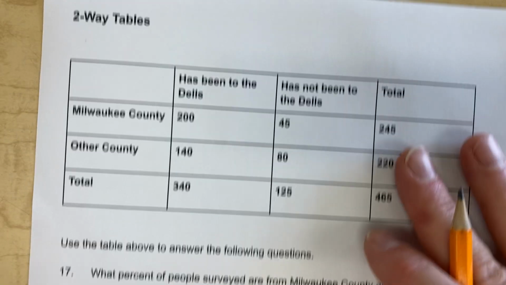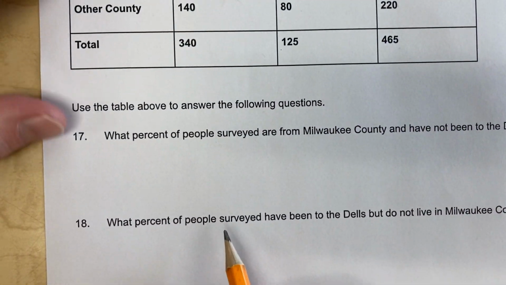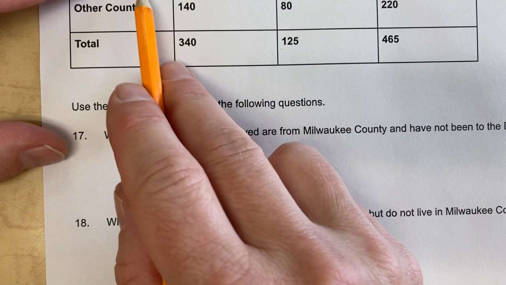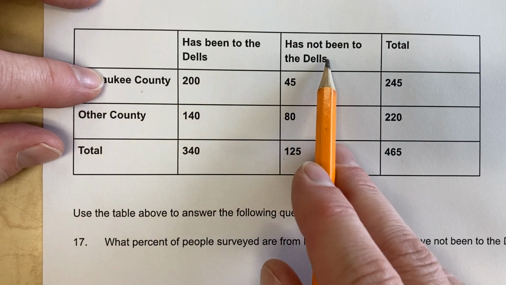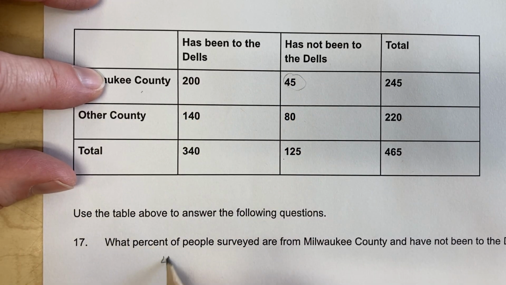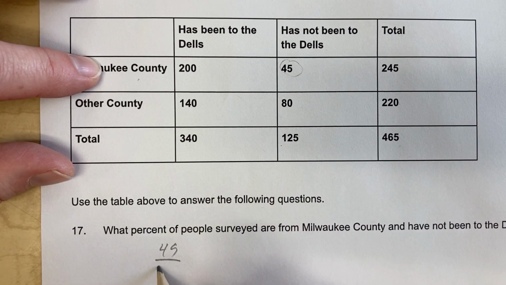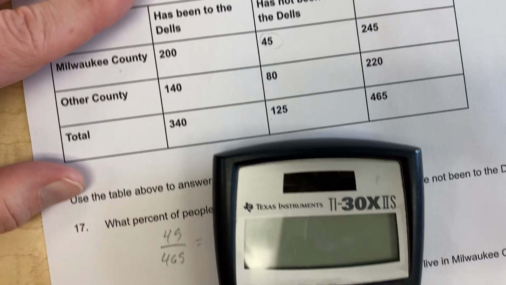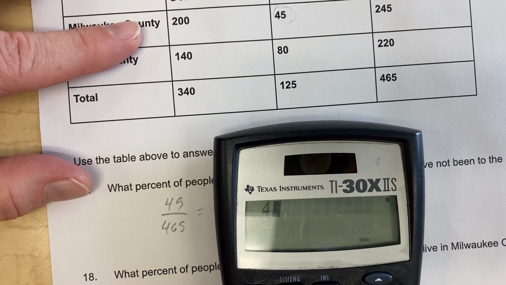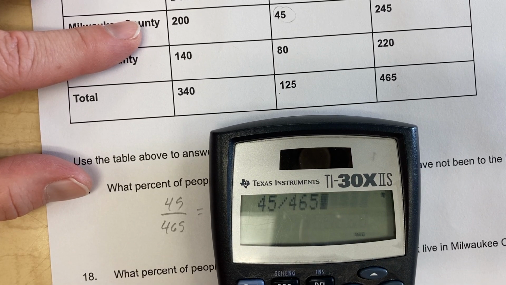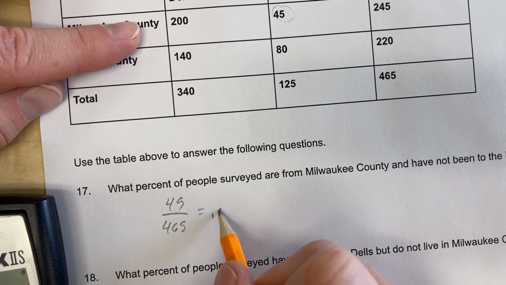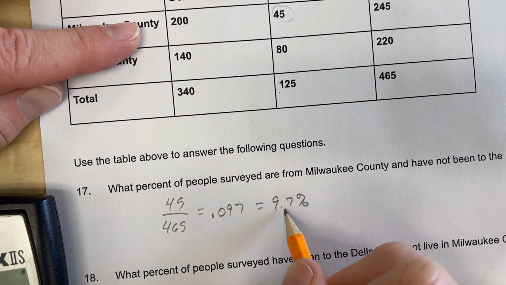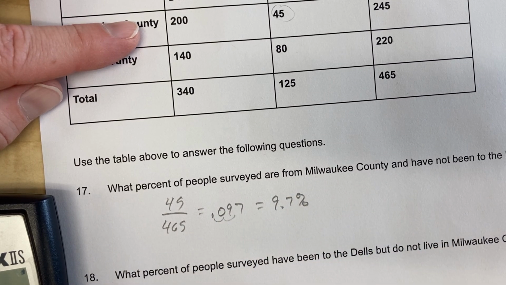Very good. All right, then two-way tables. It says, what percent of people surveyed are from Milwaukee County and have not been to the Dells? So Milwaukee County and have not been to the Dells, that was 45 people, 45 out of the 465, okay? So the best way, I think, to make that a percent is just to go ahead and divide it. So go 45 divided by 465. We get 0.097, which is 9.7%. You just move the decimal 2 spots, and that's all you have to do then.